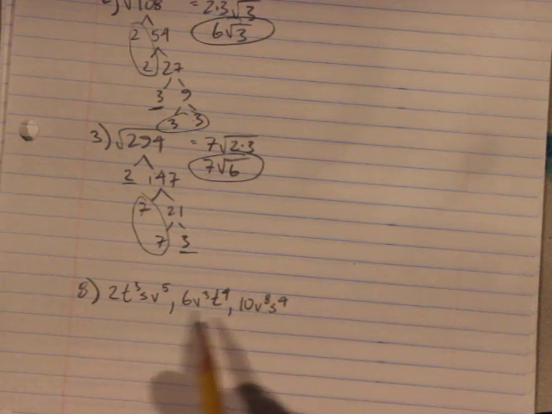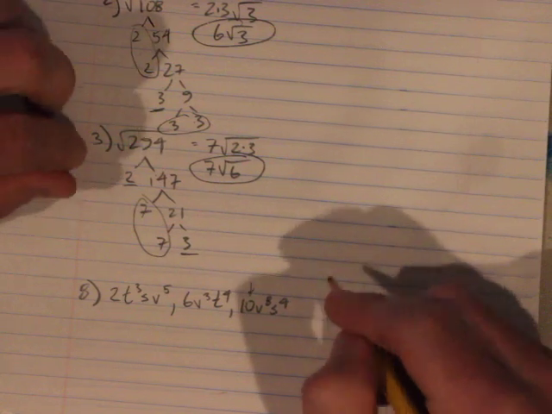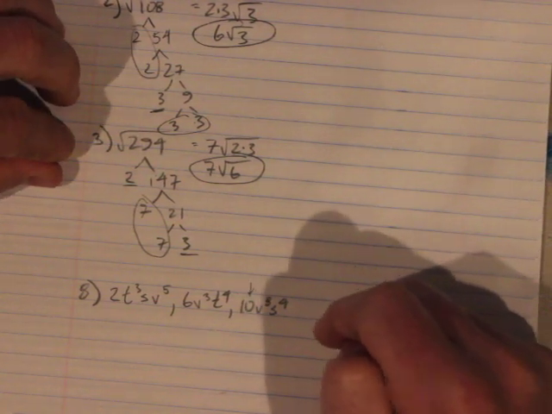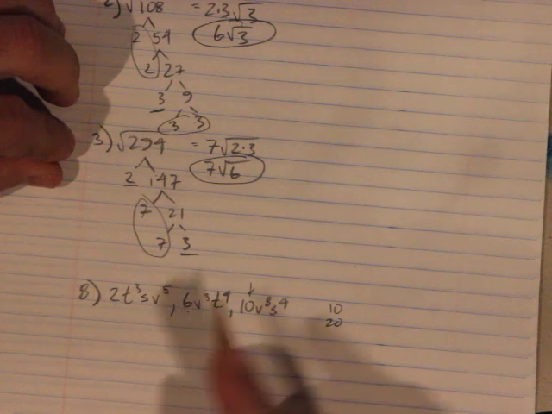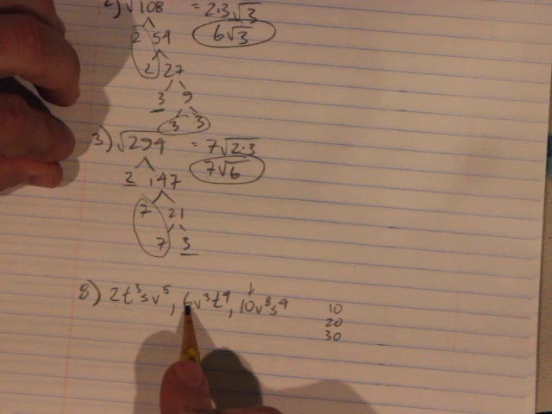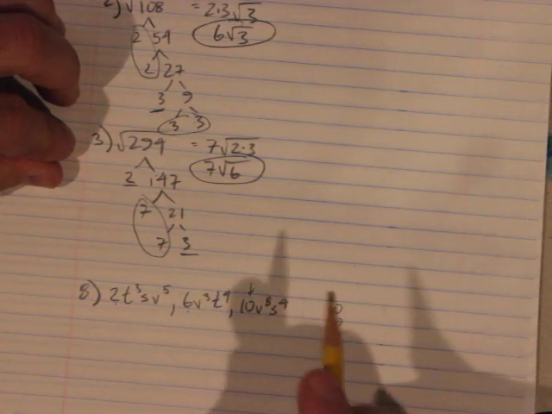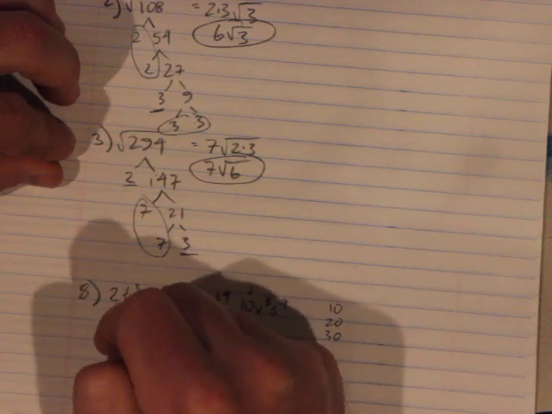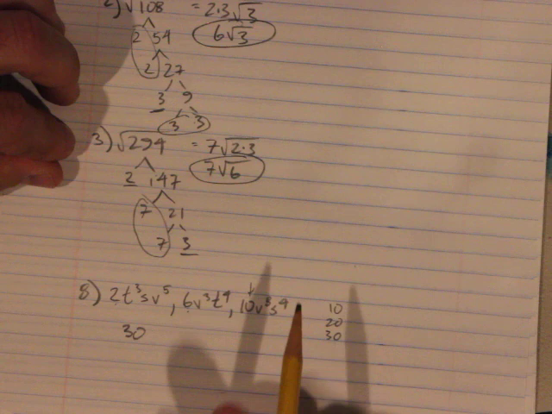Alright, least common multiple here. So I'm going to look at the 10 first, and I'm going to say 10 plus 10 is 20, and 2 goes into 20 but 6 doesn't, and then I add another 10, that gives me 30. So I know that 6 goes into 30, and 2 goes into 30, and 10 goes into 30. So my least common multiple starts with a 30, and then the variables are much easier here.